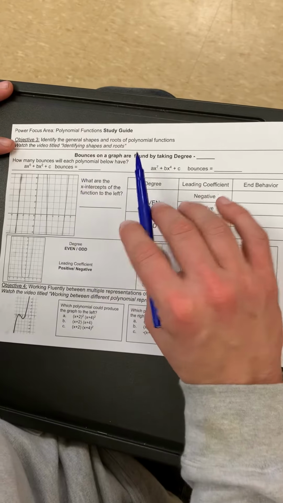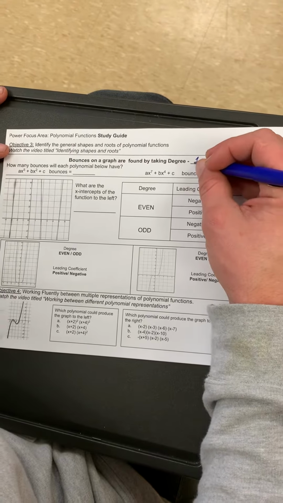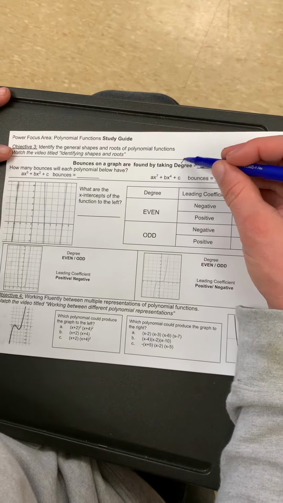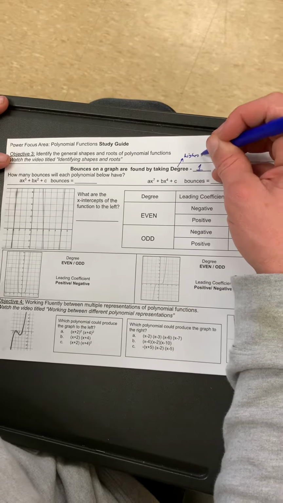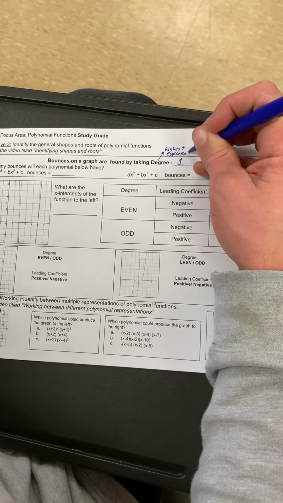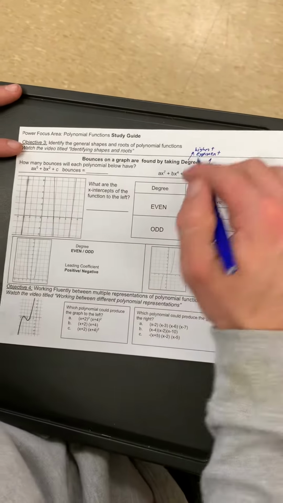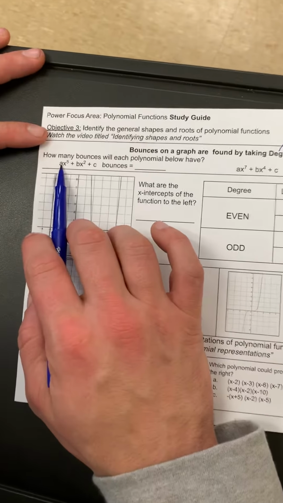Bounces on a graph are determined by taking the degree and subtracting the number 1. If you remember, the degree is going to be the highest exponent. So whatever the highest exponent is, you're going to take that, subtract 1, and that's going to be how many bounces you get. So we got 2 examples right here.